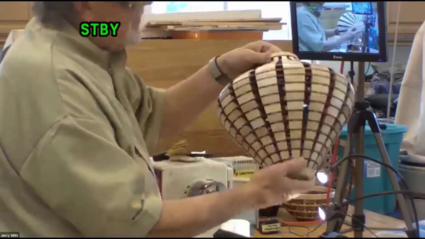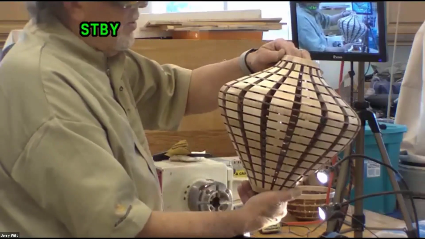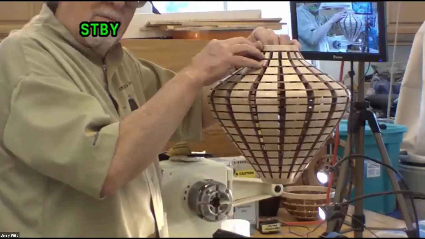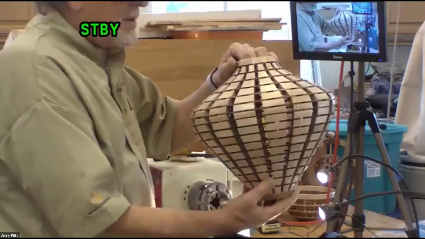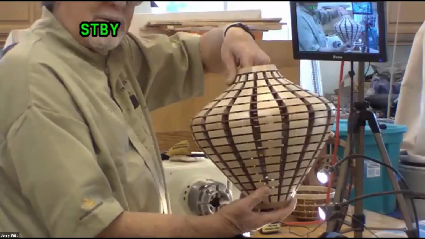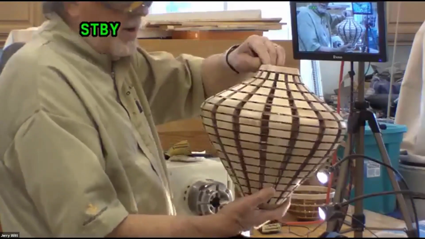And you'd also have the problem again of if you got a little bit of runoff over the edge, you'd have to figure out a way to get it cleaned out on the inside.